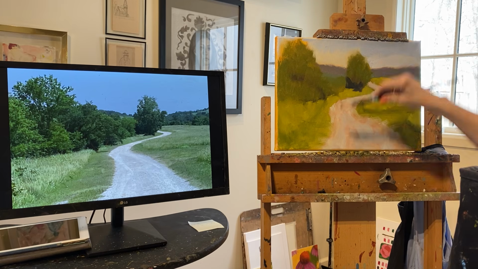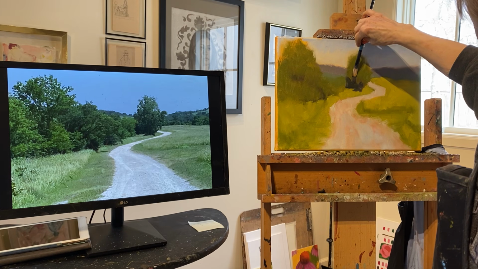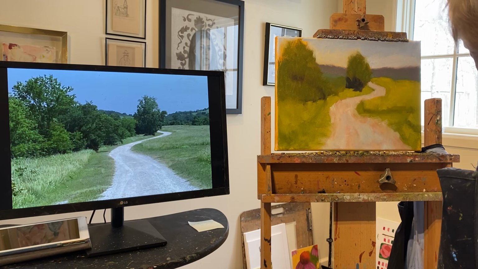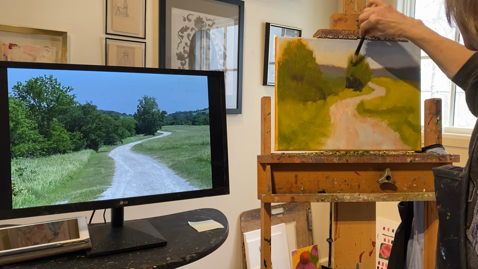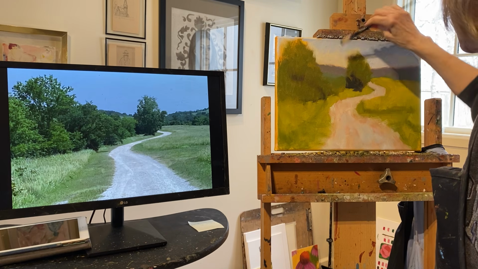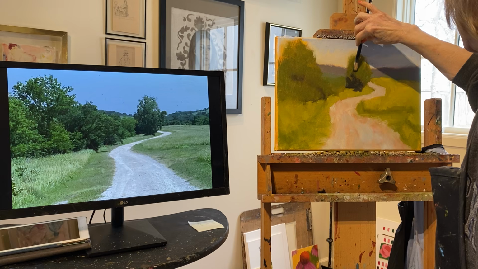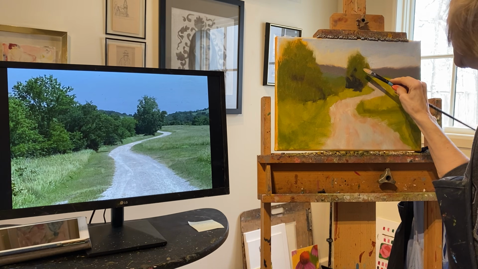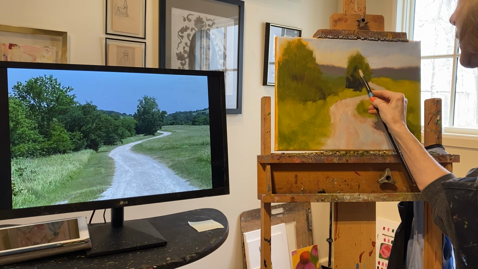So, trees. I am going to pull this up and not necessarily cover all of some of this color here that's lighter. When we're painting trees, we're not painting individual leaves.